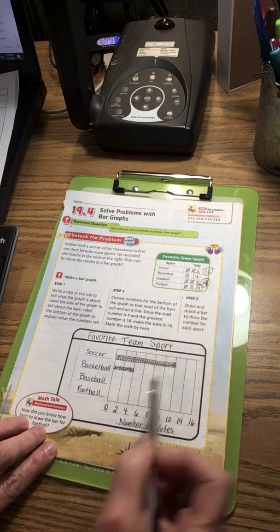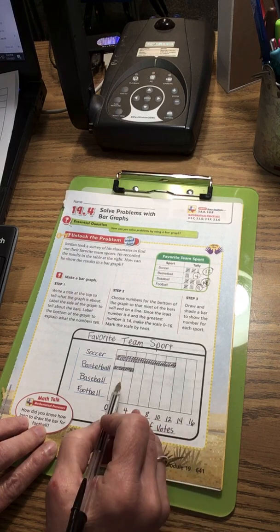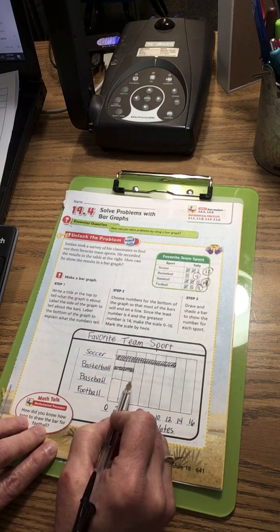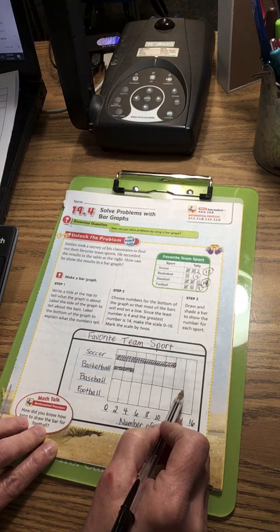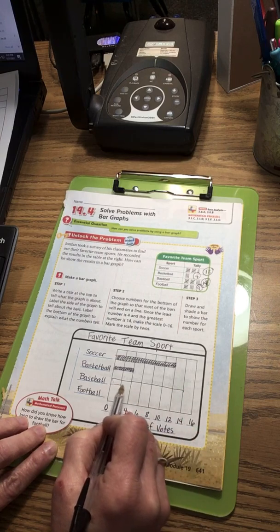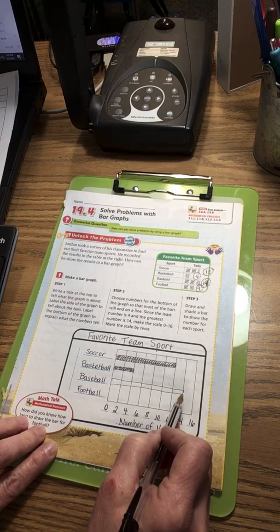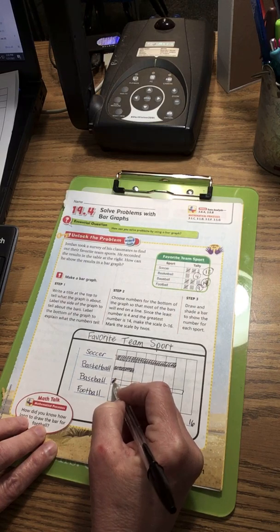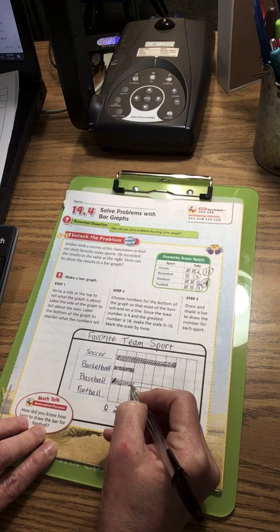Baseball, that's the 14. So it's going to be the next to last line that we're going to go out to. Going to go 2, 4, 6, 8, 10, 12, 14. And then I like to draw the 2 lines out and then shade it in. I think that's easier to do.